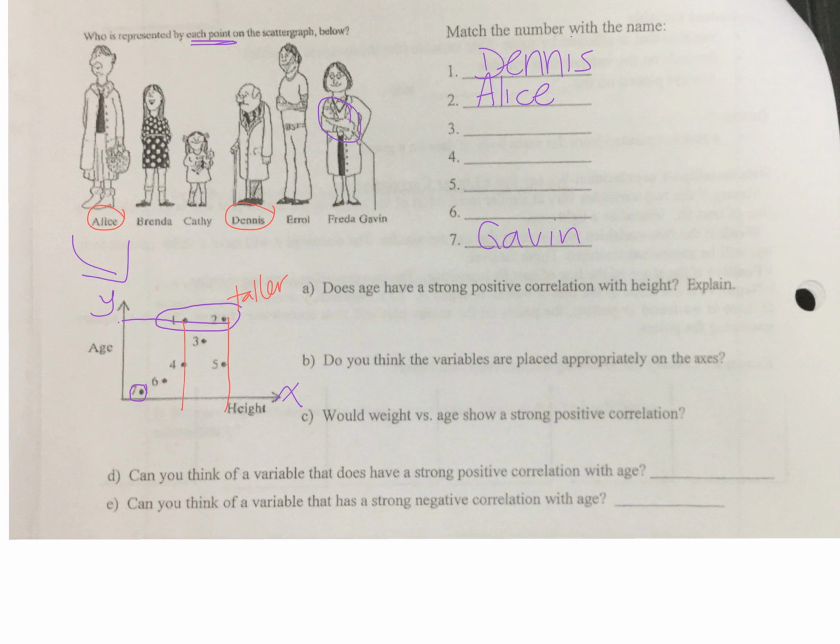Okay, number 3 is the next oldest. Freda, however you want to say her name. So we've already done Gavin. Frida. Okay, and then, so we have another similar point here. Number 4 and 5 are the same age, but one of them's taller. Who looks like they're the same age?